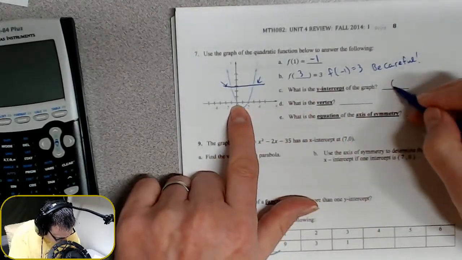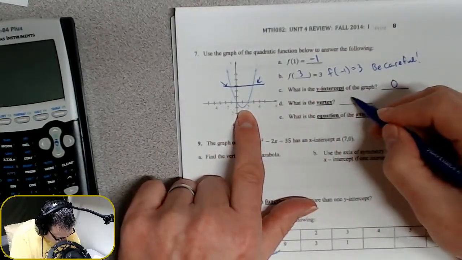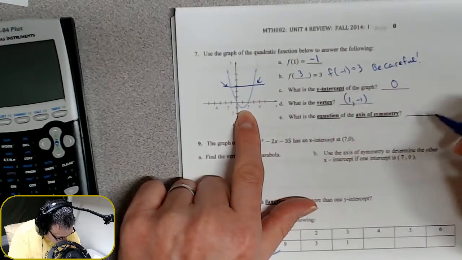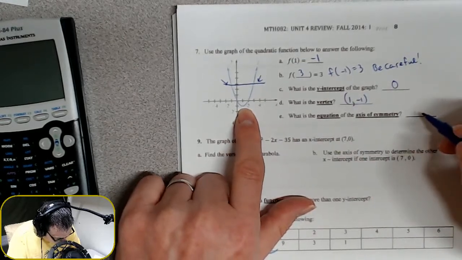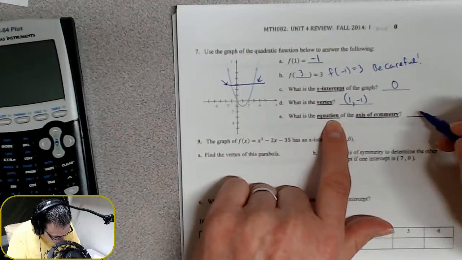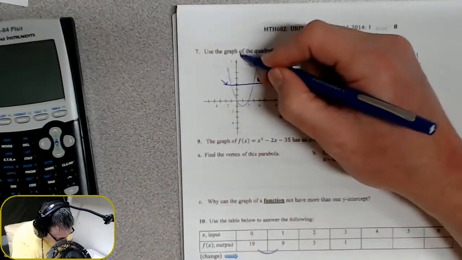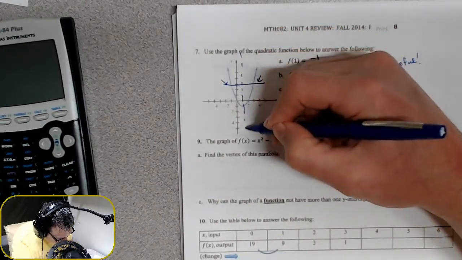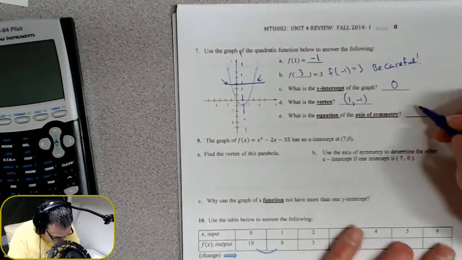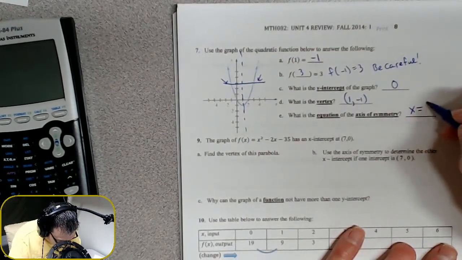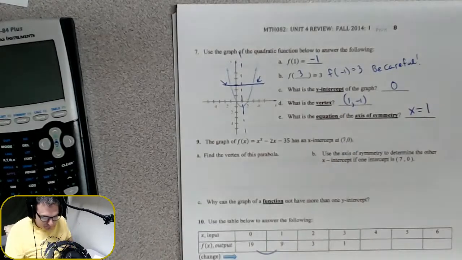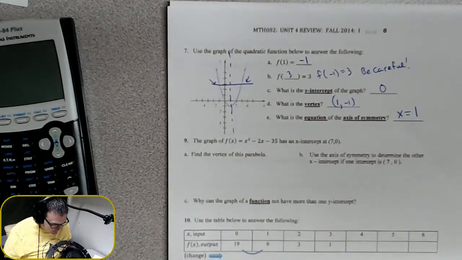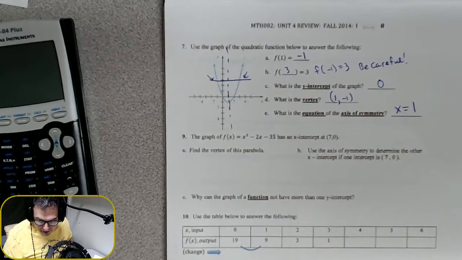Y-intercept, that's pretty easy. 0. Vertex, down here at 1, -1. What is the equation of the axis of symmetry? Remember, the axis of symmetry goes through the vertex. I know it's been a while. Axis of symmetry goes right there. X equals, what does x equal? X equals 1. It's been a while here. Be careful.